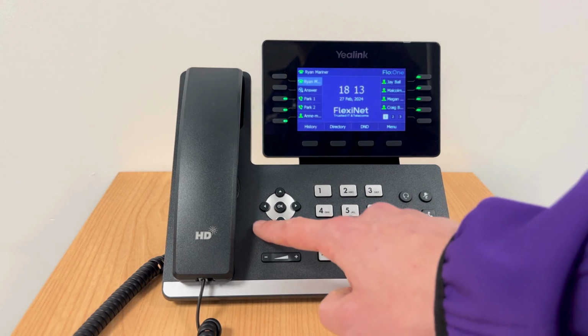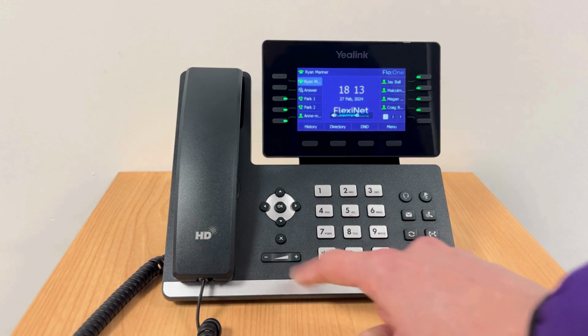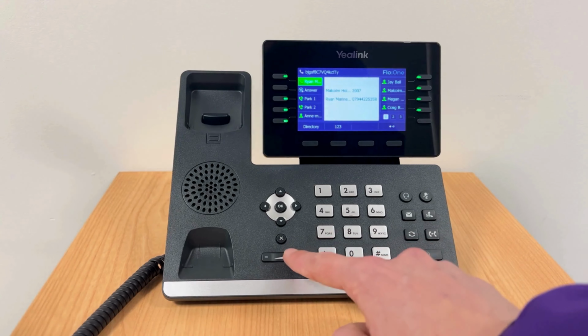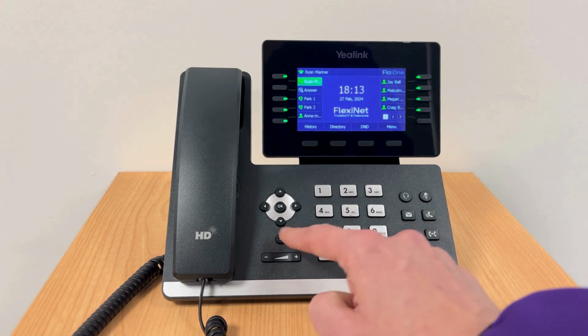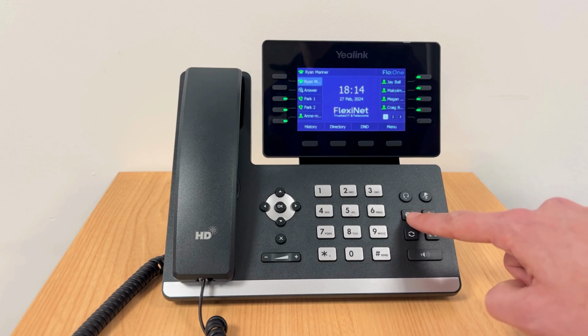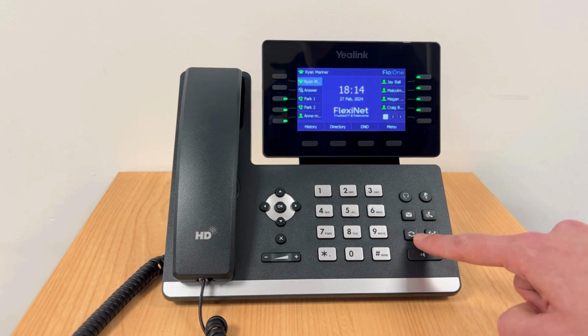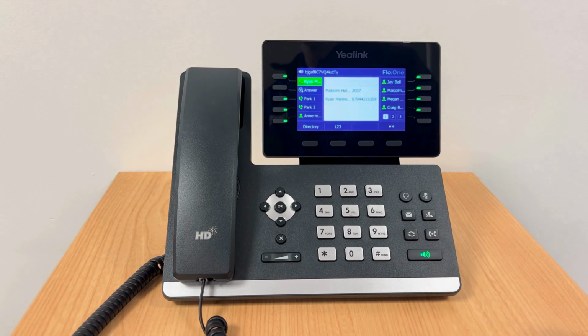The general navigation buttons are on the left, along with the volume control. This can change the volume of the ringer, the speaker, the earpiece and headset. Over to the right, you'll see the headset toggle button, mute, voicemail, hold, recent calls and transfer buttons. At the bottom, you'll see the loudspeaker button.